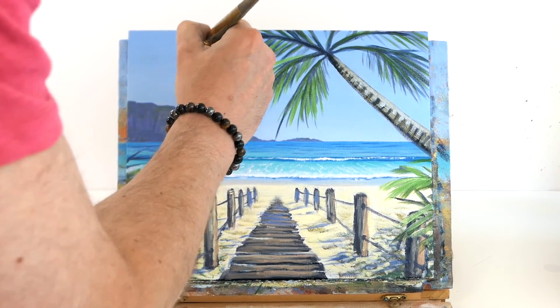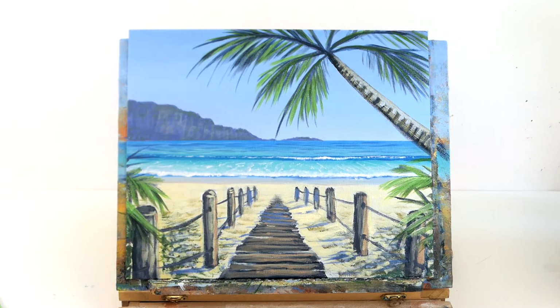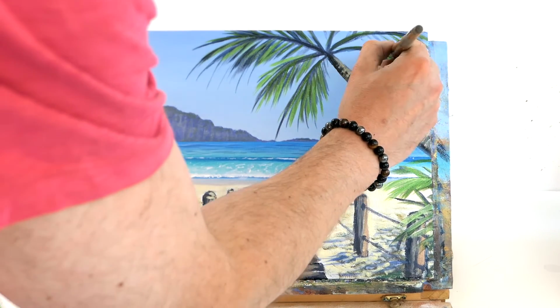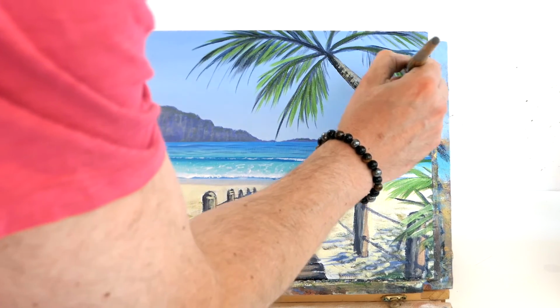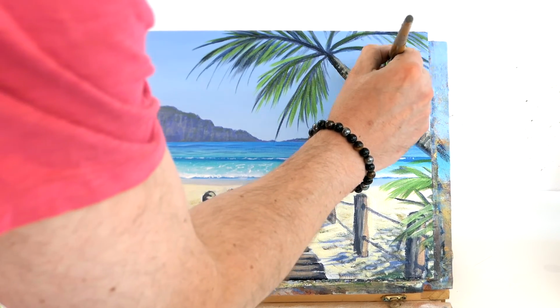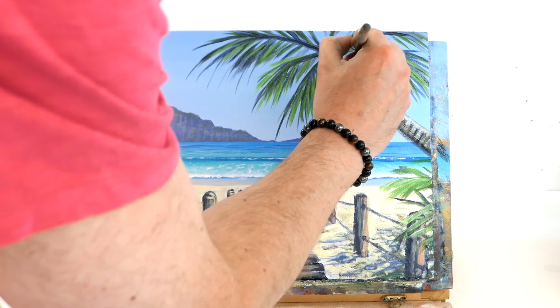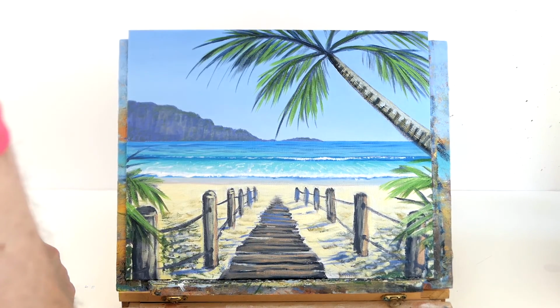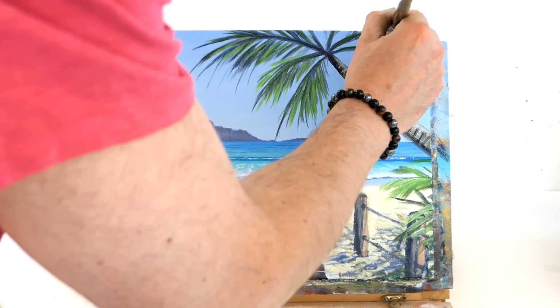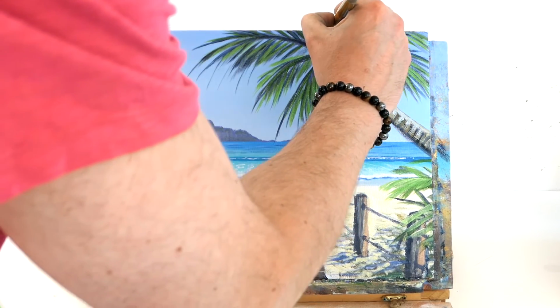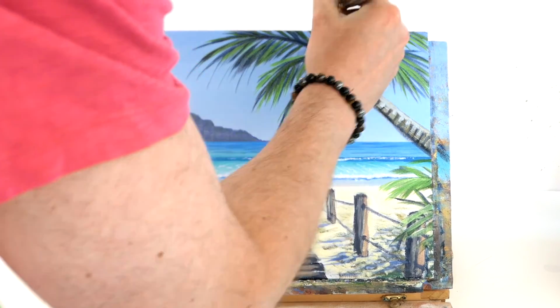But the very tops of these leaves, these would be sort of glistening in the sun. Sort of like the very edges. So again, just having a combination between different colours of green can really make a difference and create realism. So let's just do the top here.